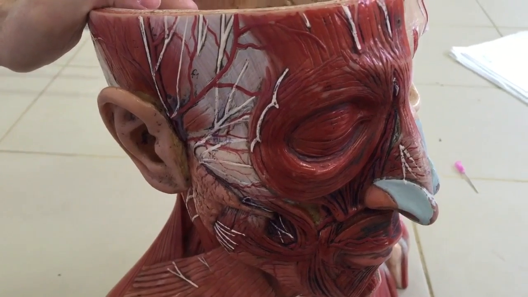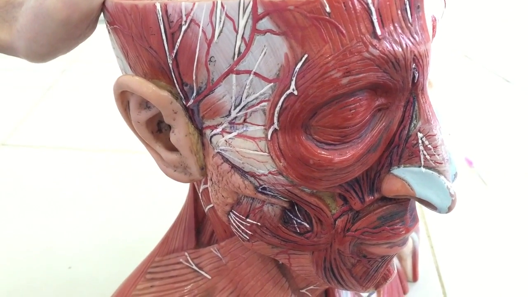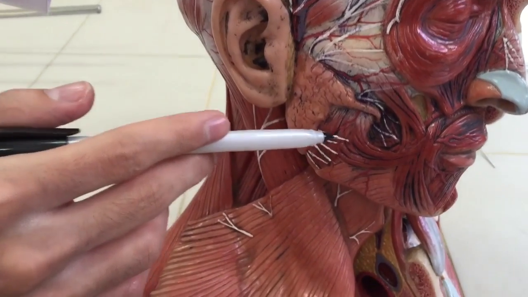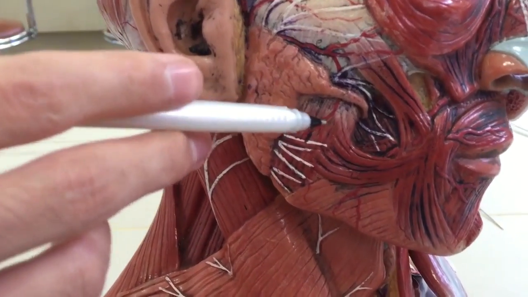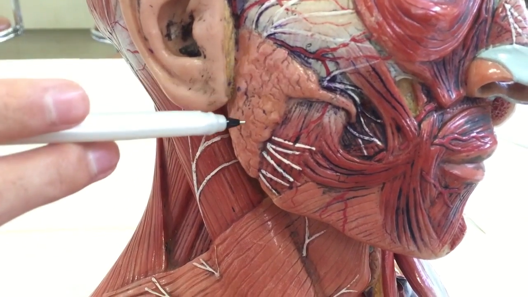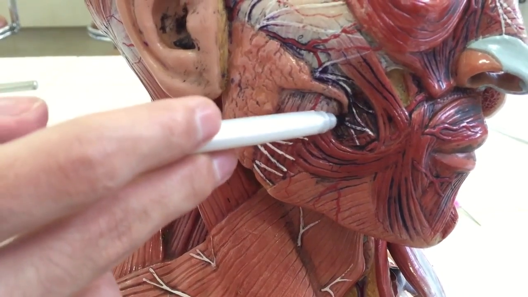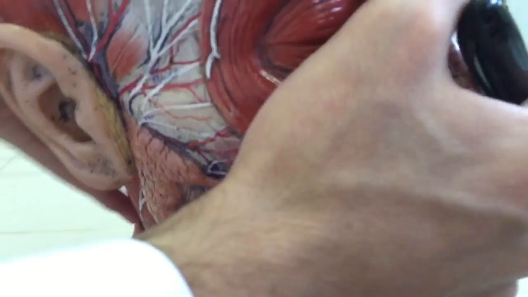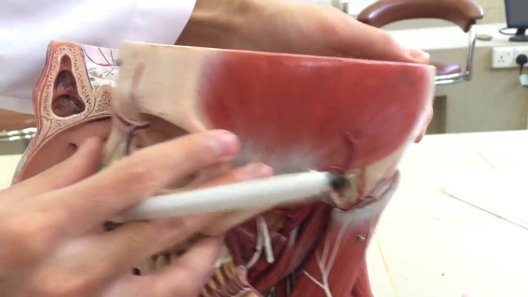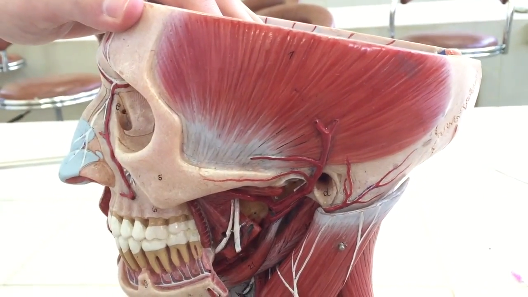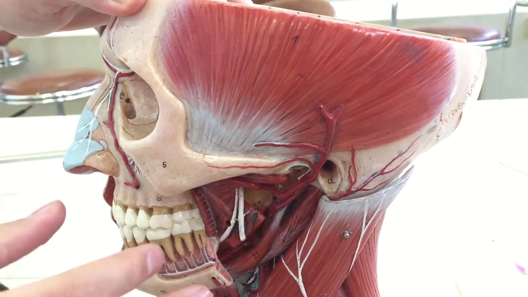Now talking about the muscles of mastication, we've got the masseter muscle. See, this is masseter muscle. It's close to the parotid gland, and this is the parotid duct, by the way. This is masseter, and we've got temporalis here.